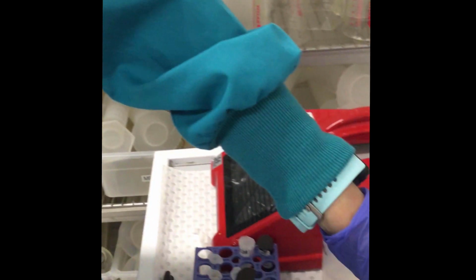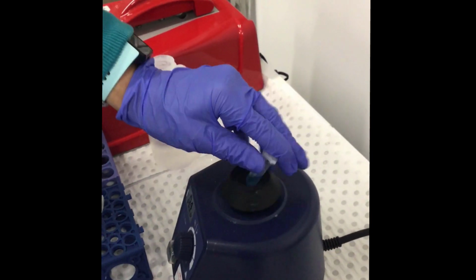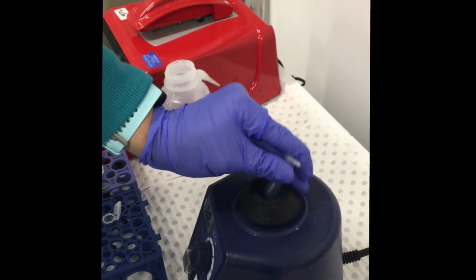We're now going to vortex it to give it a good mix. Today we're using 100-degree heat blocks, and this means that there's going to be quite a pressure build-up in your tubes. You don't want that, because the gas builds up, causes the lid to pop off, and the sample could splat your face, or worse still, your partner's face. So you're going to have to puncture the tubes.